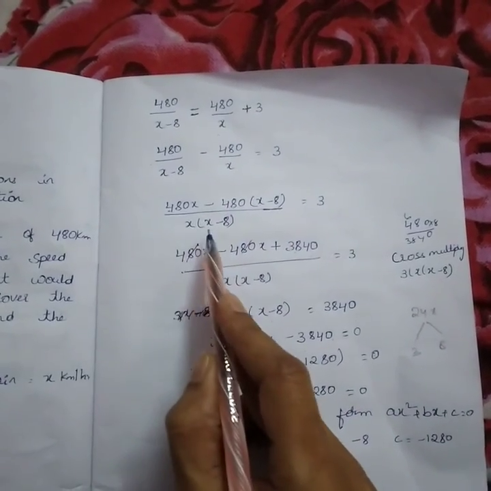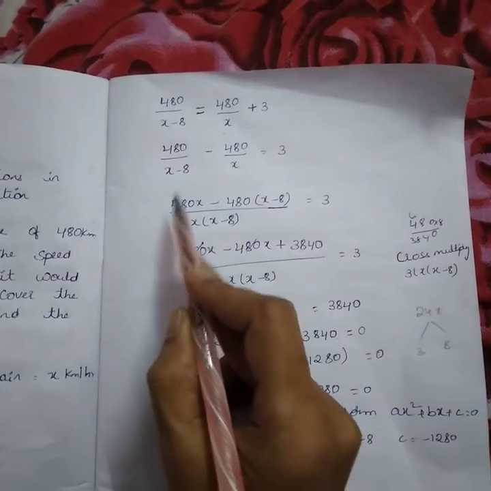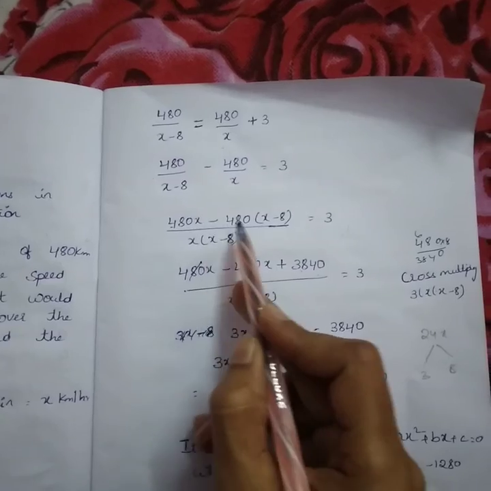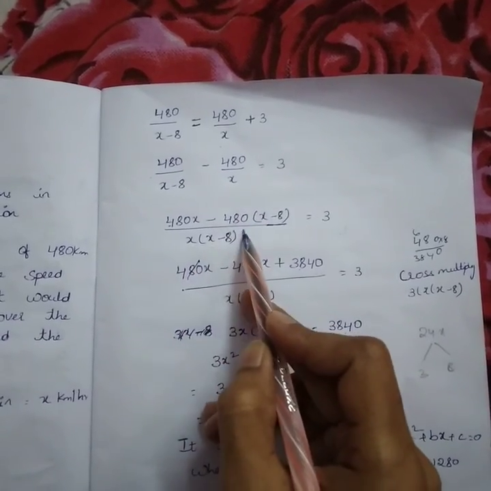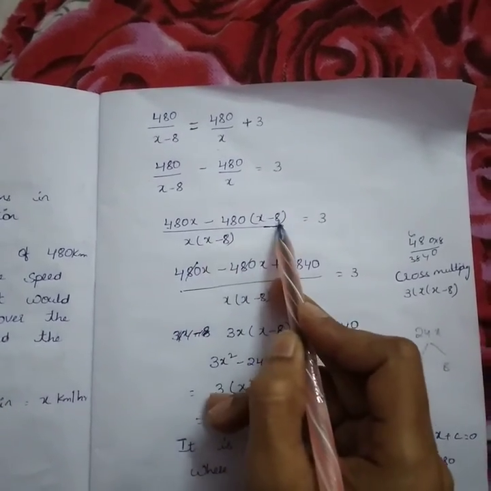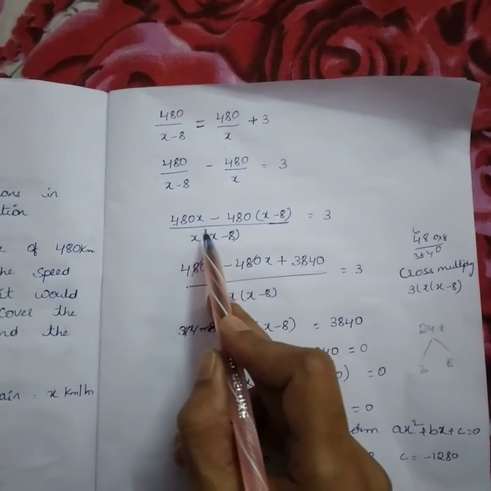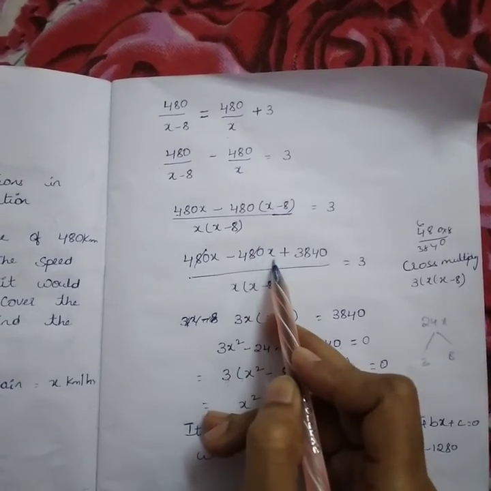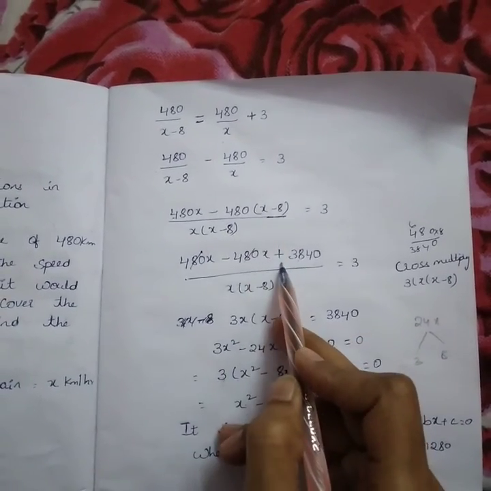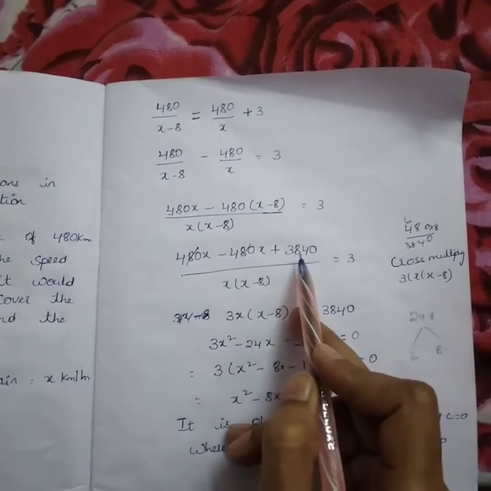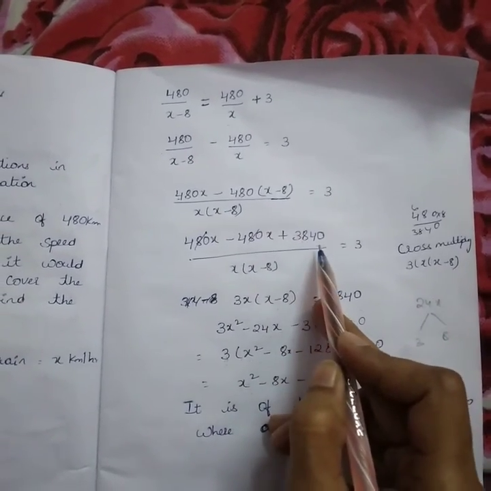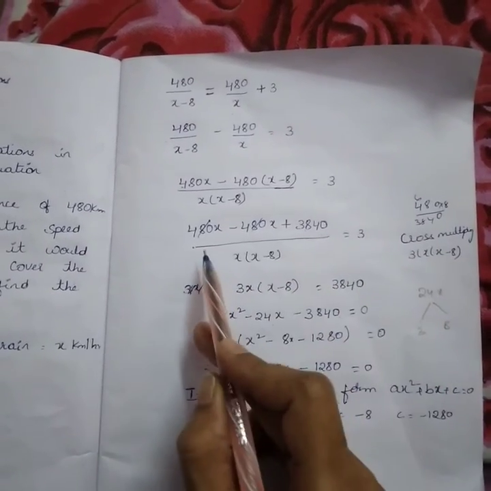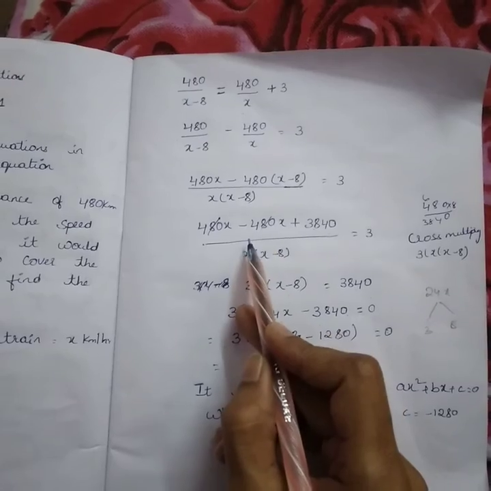Take LCM, x into x minus 8. x minus 8 and x minus 8 will get cancelled. 480 into x, 480x minus 480 into x minus 8 is equal to 3. 480x minus 480x plus 480 into 8, that is 3840, upon x into x minus 8 is equal to 3. 480x minus 480x will get cancelled.